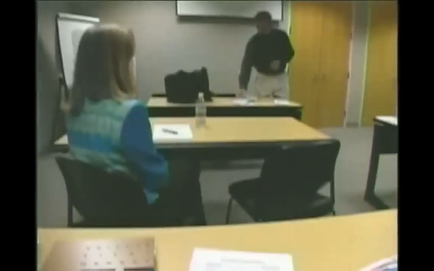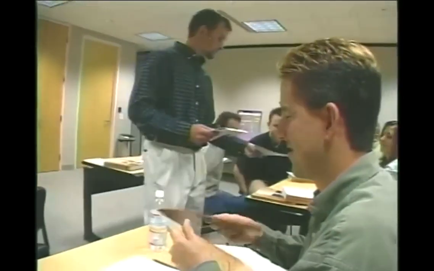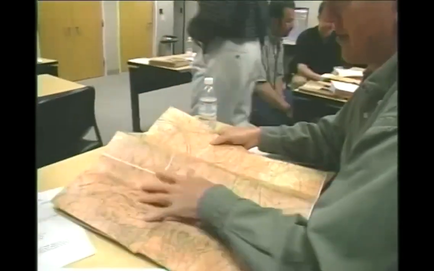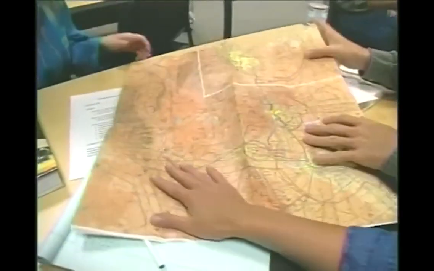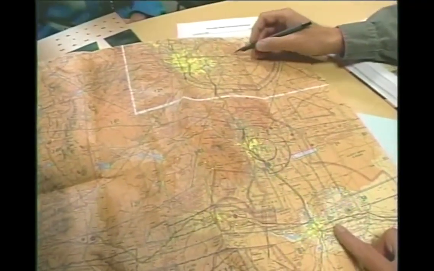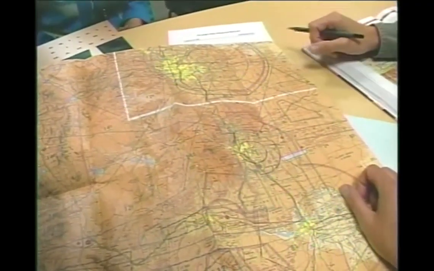All right, let's break up into groups of 3 or 4. I'll pass out some sectionals. We'll go over a few examples. All right, here's a scenario. You're flying south from Jeffco to Pueblo, on to Front Range, then back to Jeffco. Let's start at Jeffco. What are the basic VFR weather minimums needed to take off?